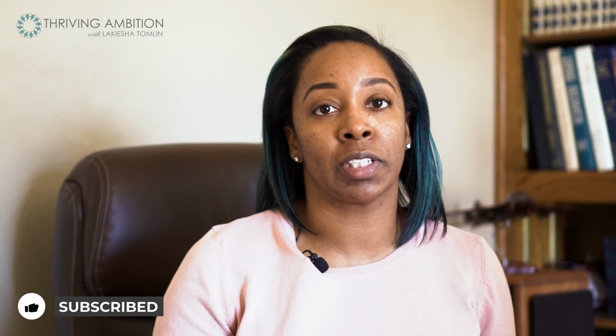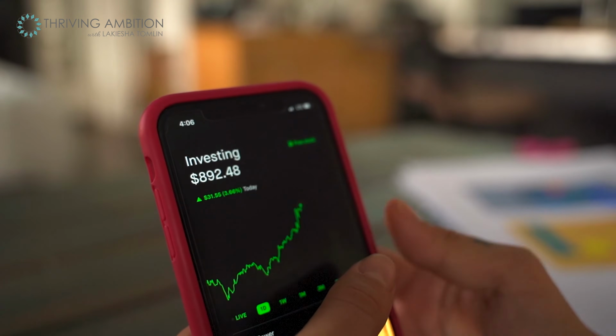Now, this isn't something that Robinhood themselves are just putting up for the sake of putting it up. It's actually a legal requirement, especially here in the United States. So they just want to make sure that they're protected and you know exactly what you're getting into when it comes to options trading.